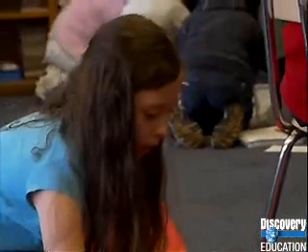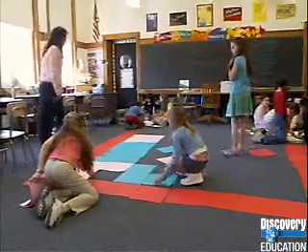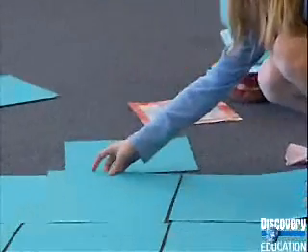All children learn differently, and we have to adjust according to our students' needs.